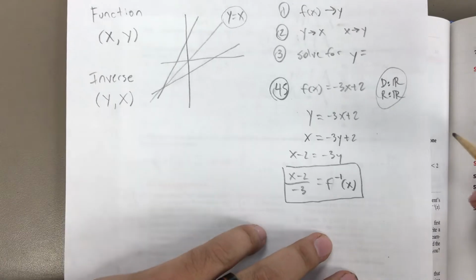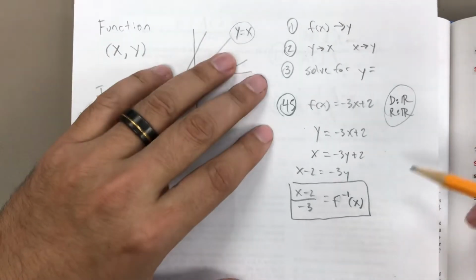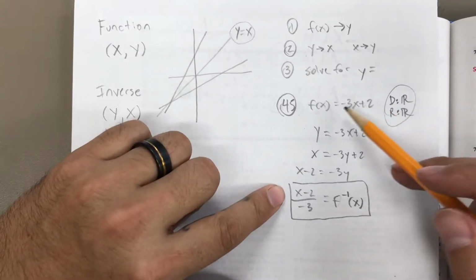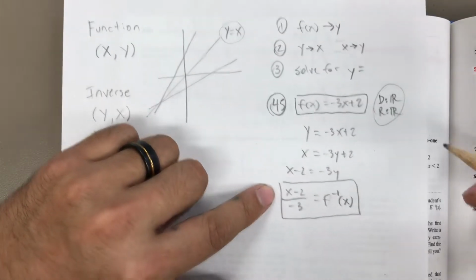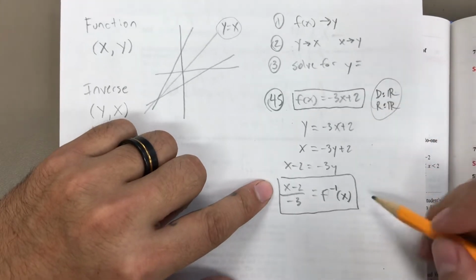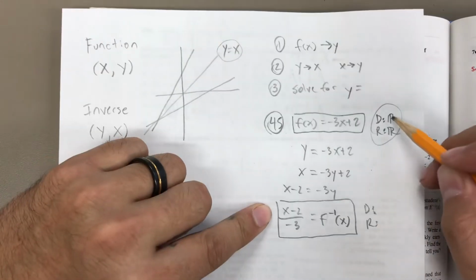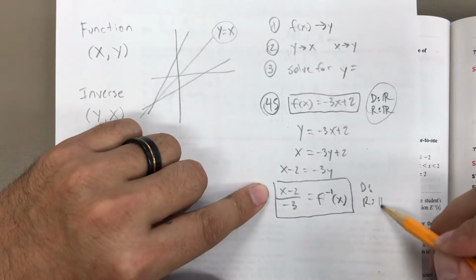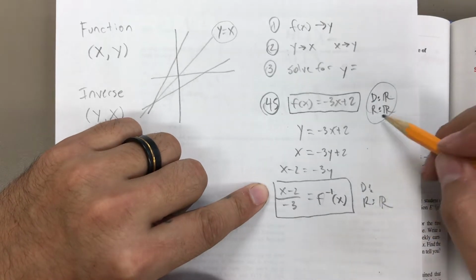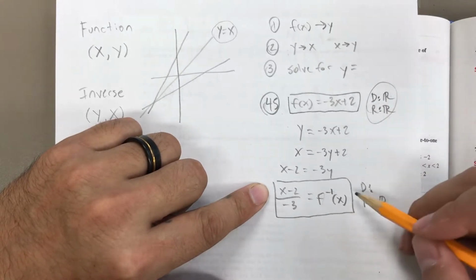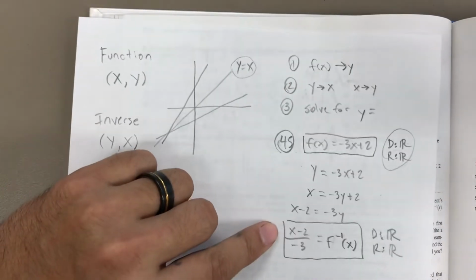Now, here's the nice thing about it. If you know that it's 1-to-1 and a function, then the inverse and the original function just have opposite domains and ranges. So if the domain is all real numbers for the original function, that means that the range on this one is going to be all real numbers. And the range of the original is all real numbers, so that means that the domain of the inverse is going to be all real numbers. So that's pretty easy, not terribly difficult.